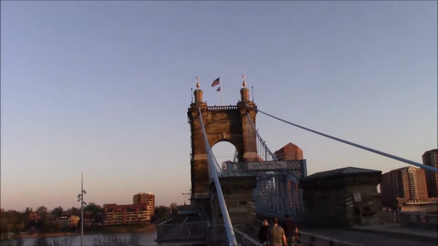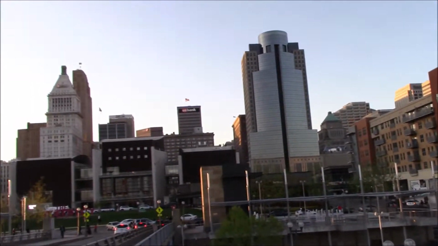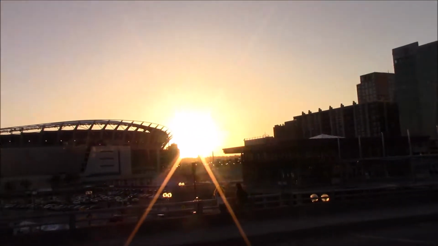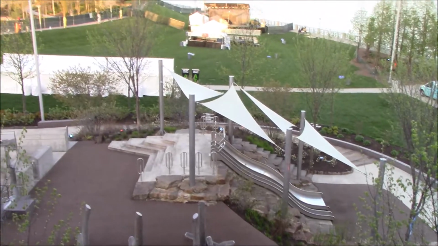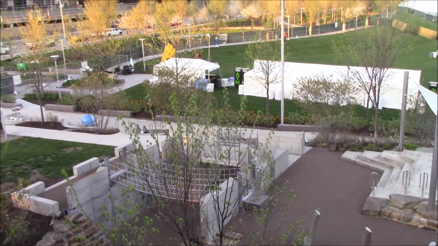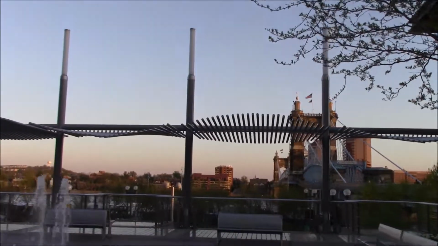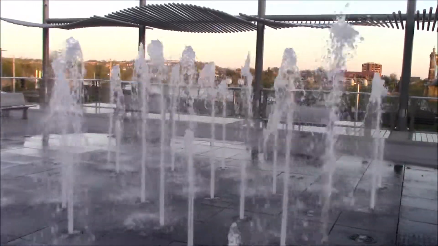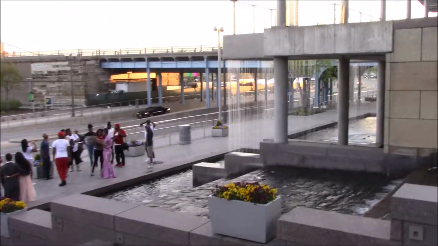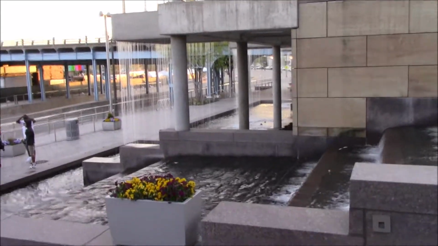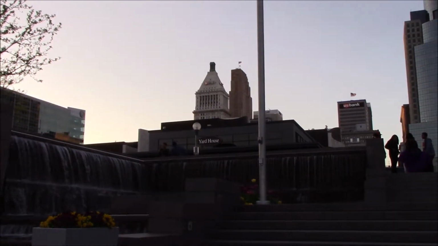Yeah, this is definitely one of my favorite bridges. It's a pretty cool city. This is the cool little Riverfront Park they have here. I think most of it is closed off though. That sucks. This is neat. Here's a fountain. So here's a cool fountain. I'm not gonna get in the way of the people's prom pictures. That's pretty cool.